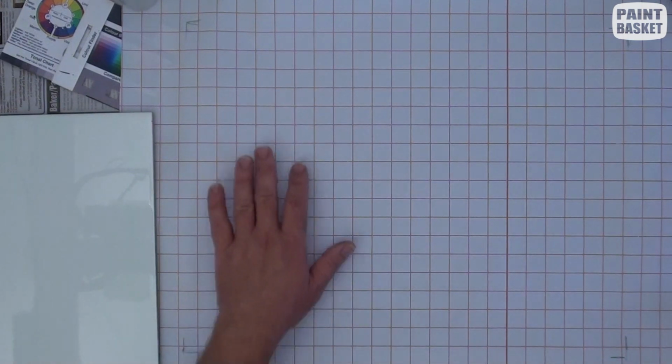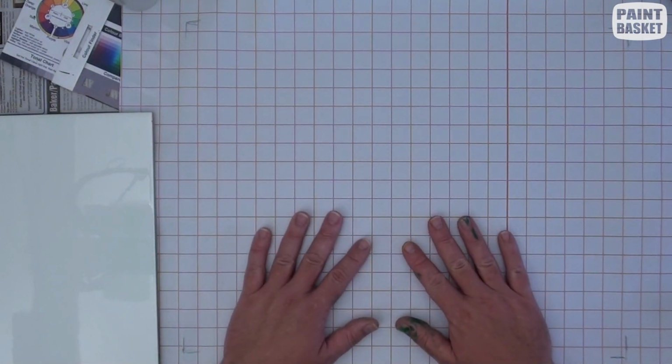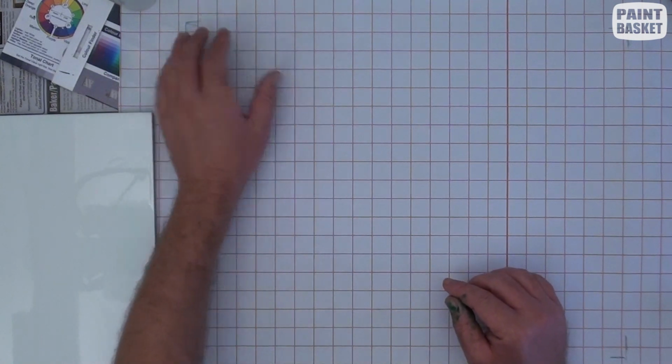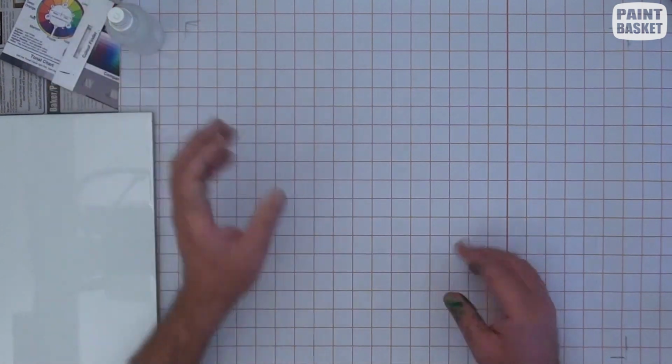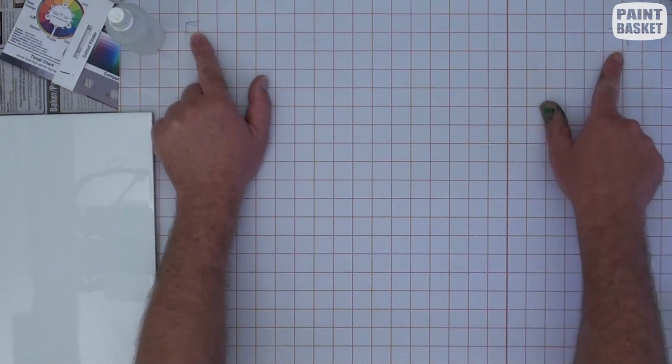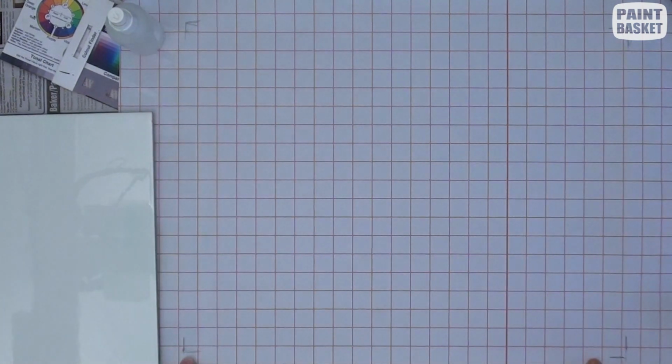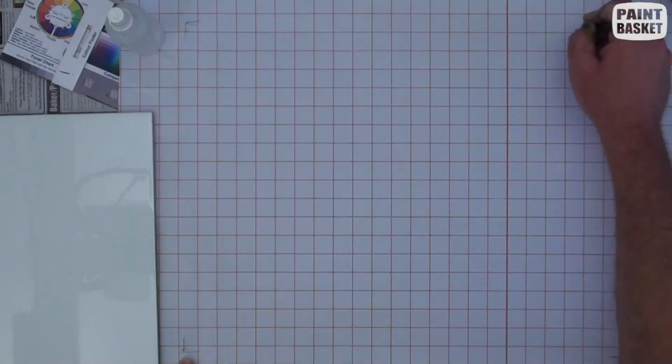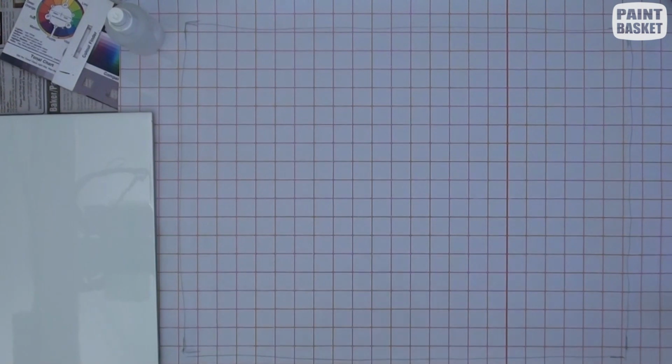So I've laid the clear cover out with the paper side on top, and as you can see I've just added all sorts of little weights on the edges so that it doesn't curl up on me again. So there's one corner, there's the other corner, there's the other corner, there's the other corner, just so that I know where the edge of the canvas is, like that.